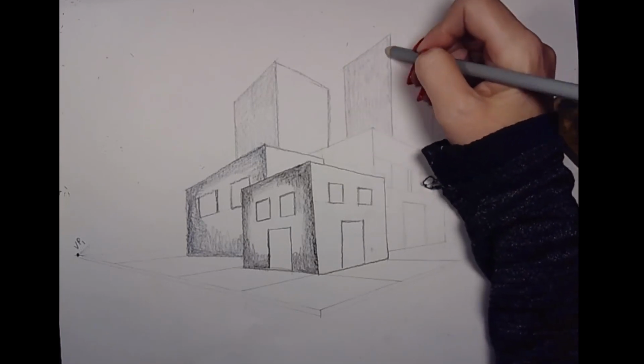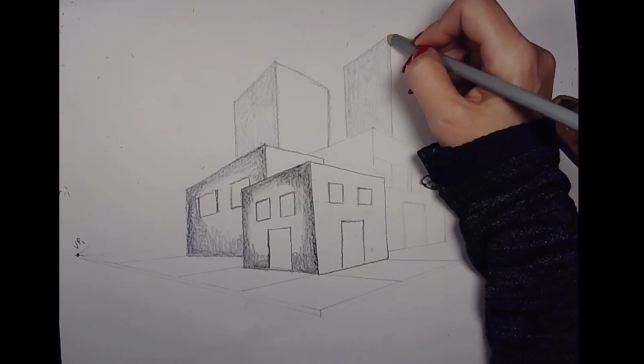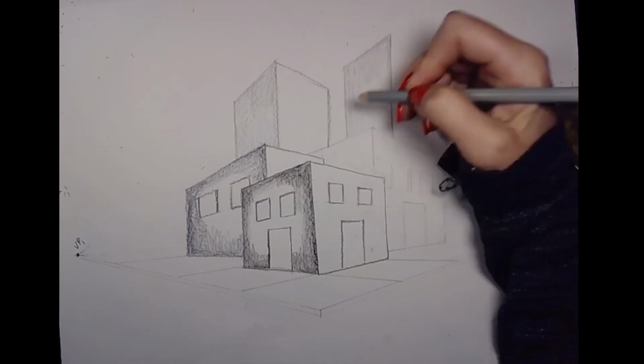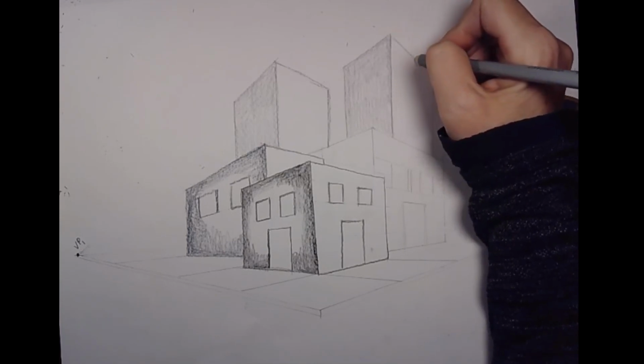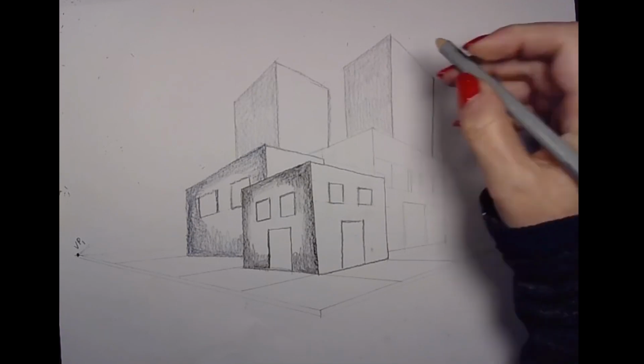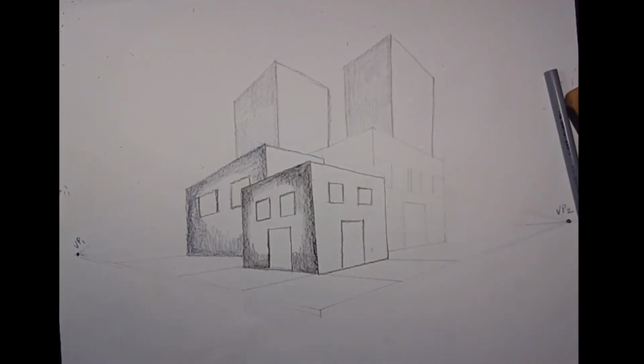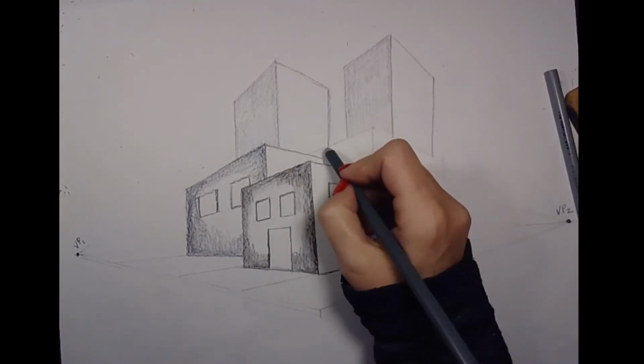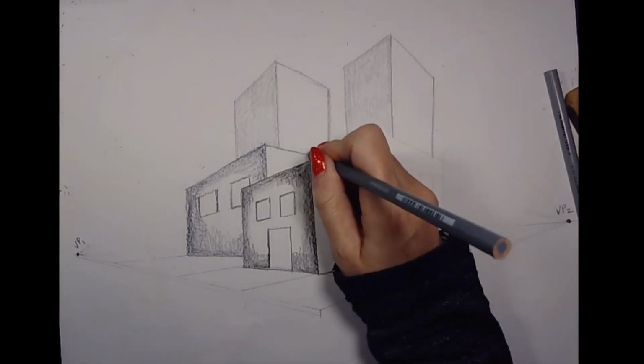And you can add anything you want to it. Trees, sky. I'm just trying to get the 2-point perspective in so it doesn't take too long. Can add windows here. And then this one, I'm going to use the darker gray again.